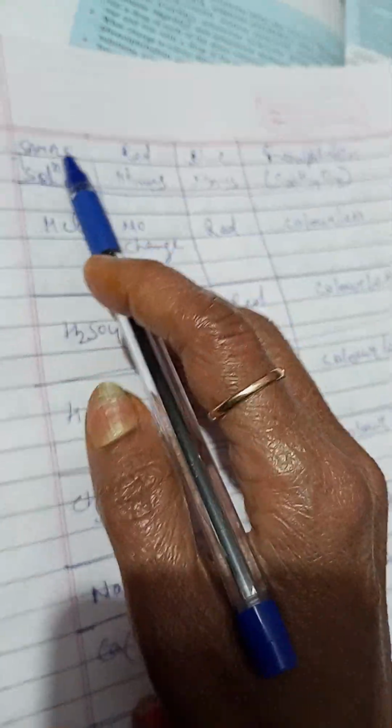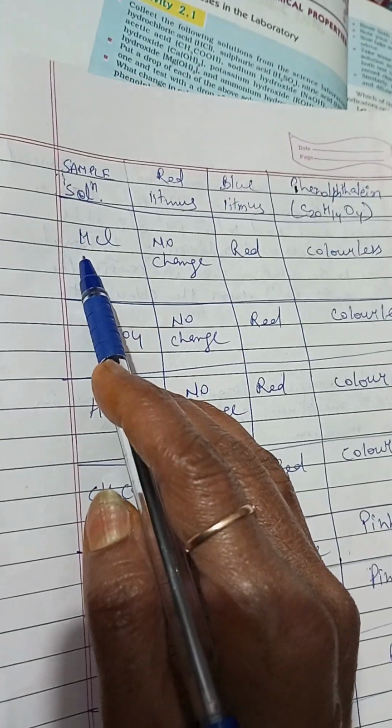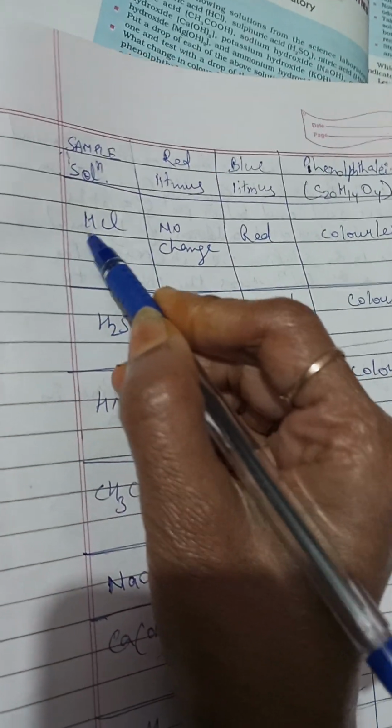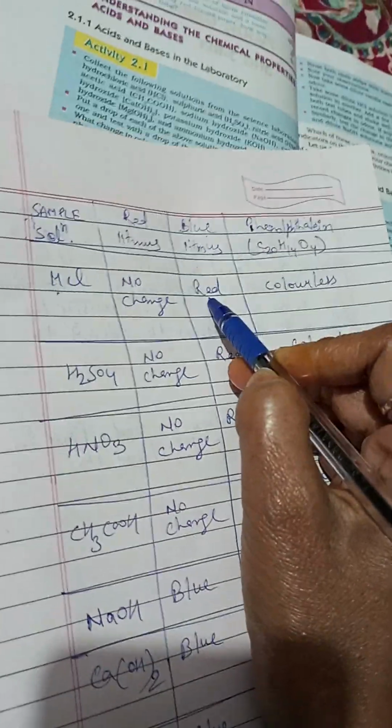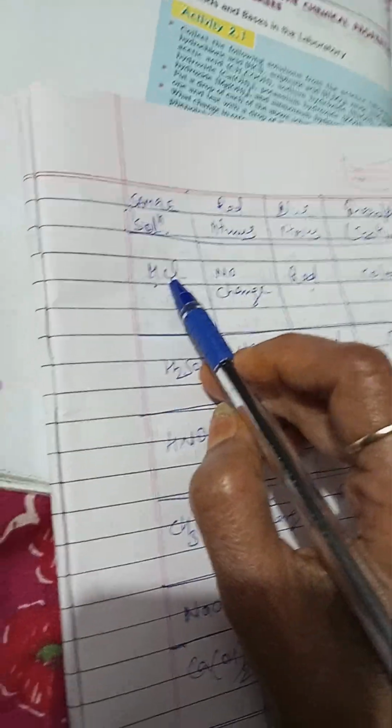Taking HCl, as it is an acid, HCl solution changes blue litmus to red in color because it is an acidic solution.